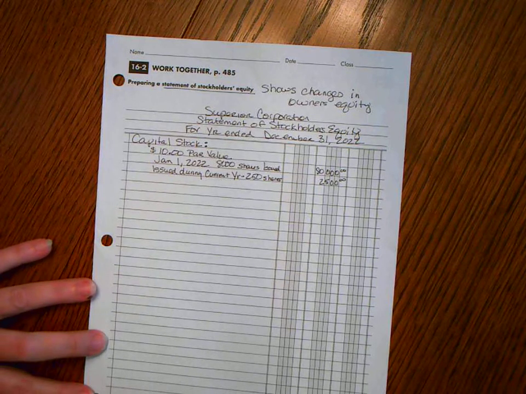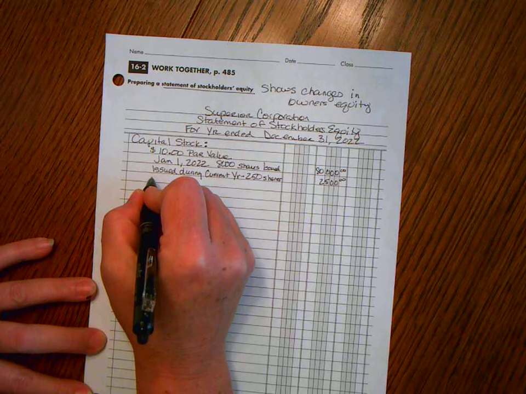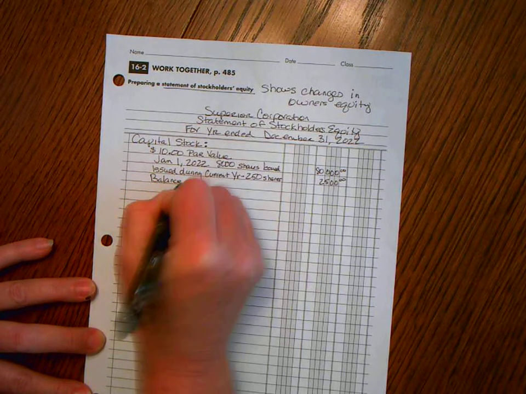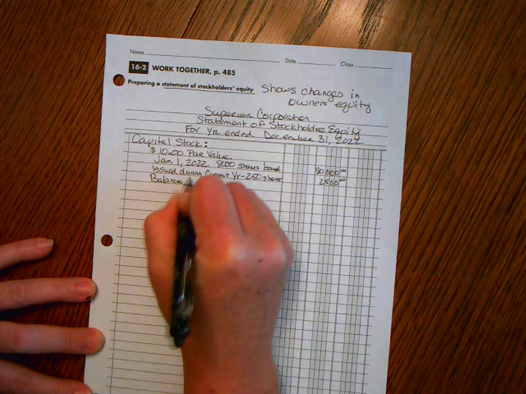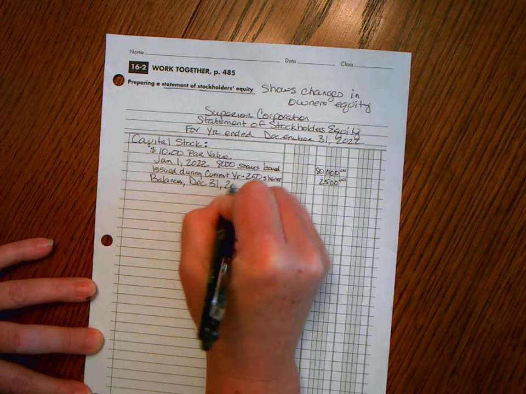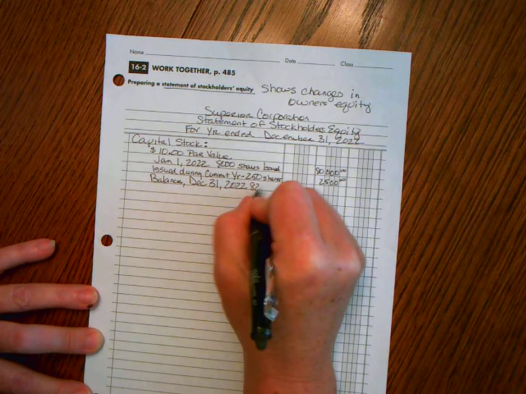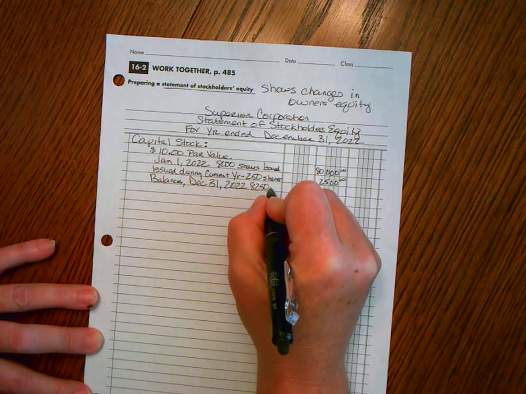Okay. So then we're just going to look at the balance of this on December 31 of the current year. So now we have 8,250 shares issued.